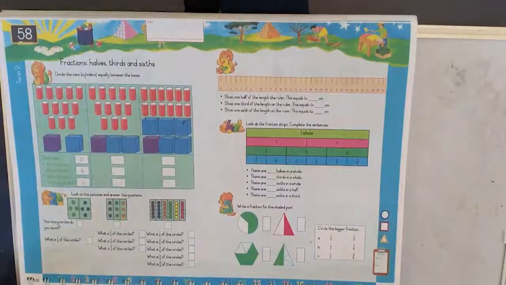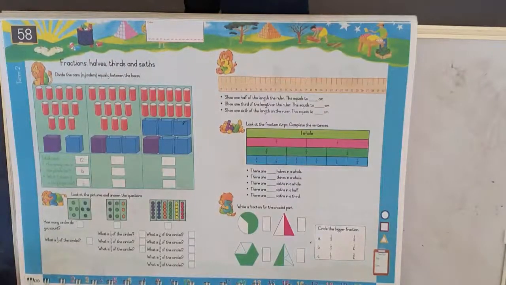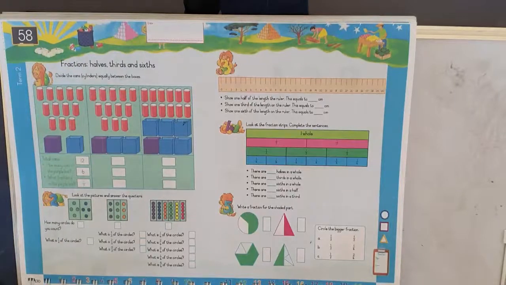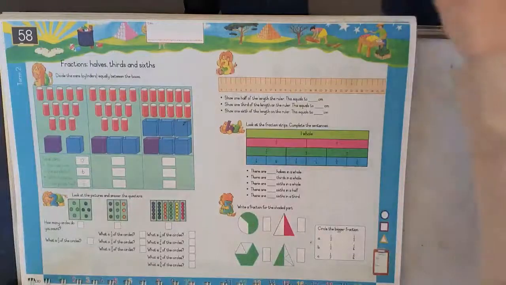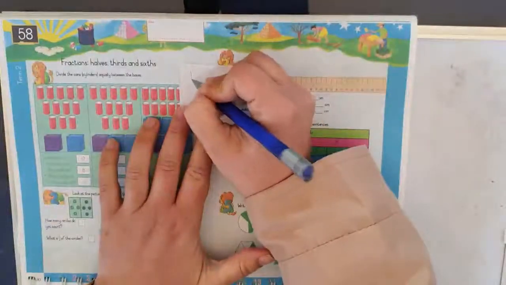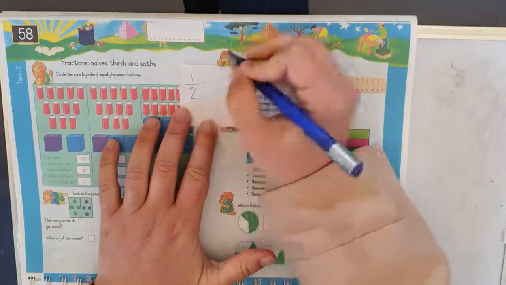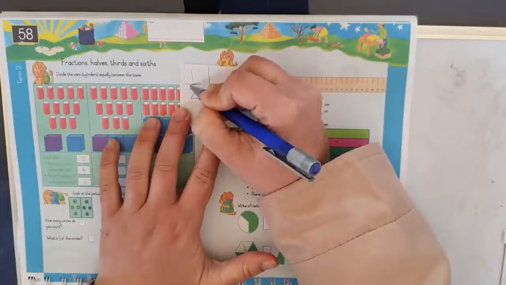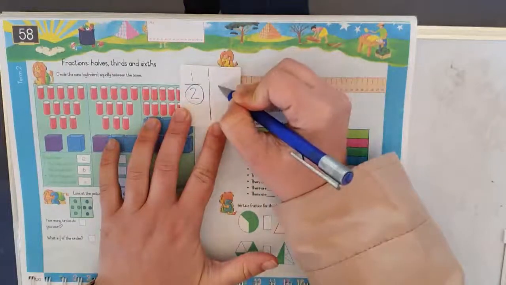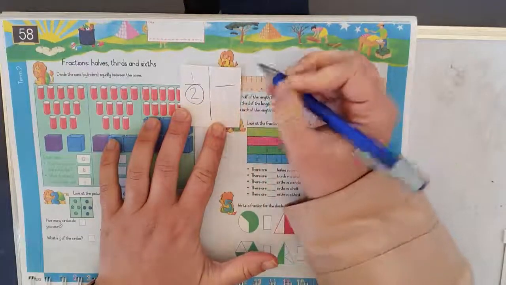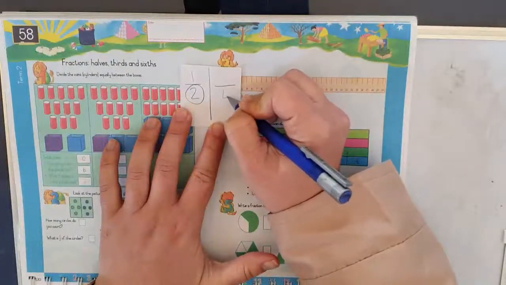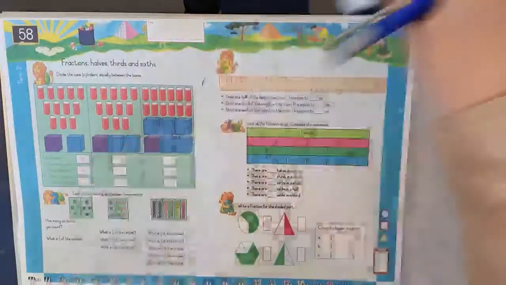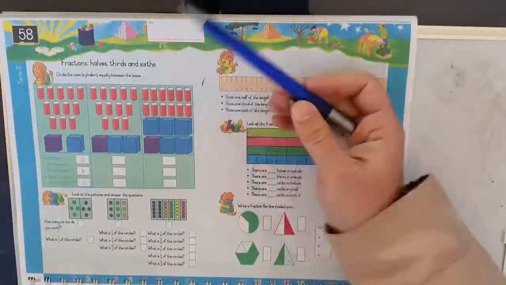Okay, so page 130. So we are continuing with fractions. Yesterday we did halves and quarters. Remember, a half, the fraction will always look like this, 1/2, because there are two parts, né? And then a quarter, how many parts does a quarter have? 4. Okay. So we're going to continue with halves, thirds, and sixths today.